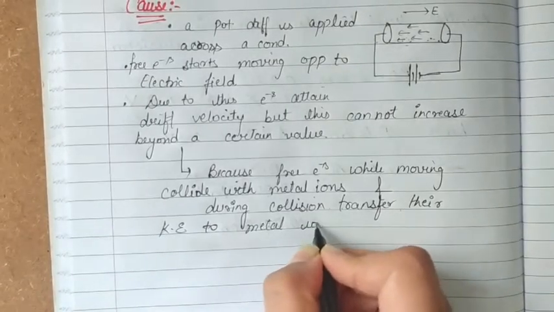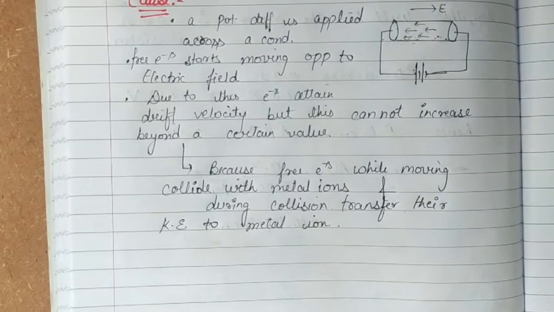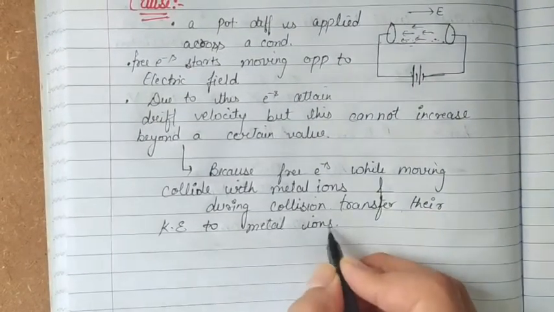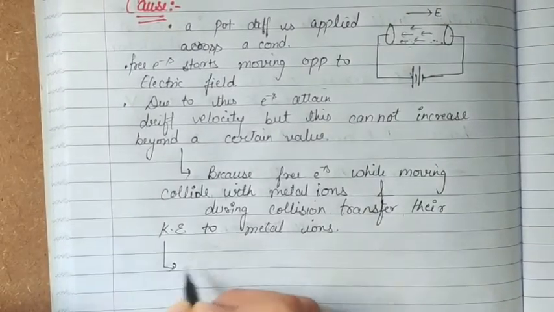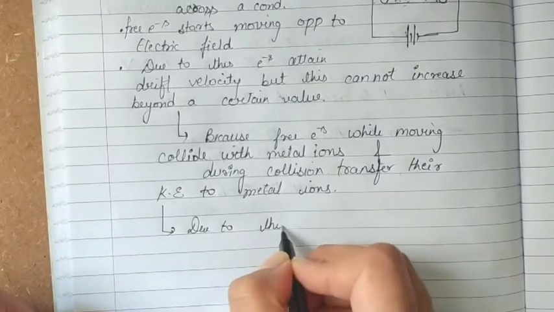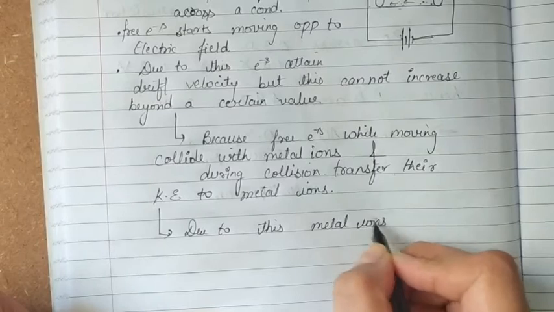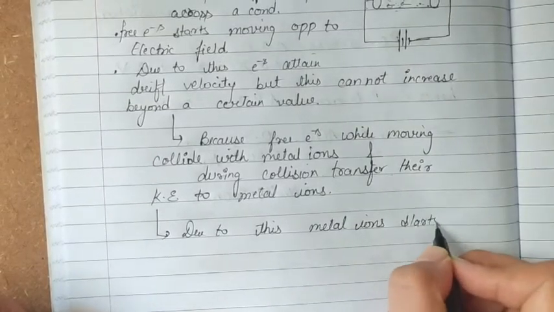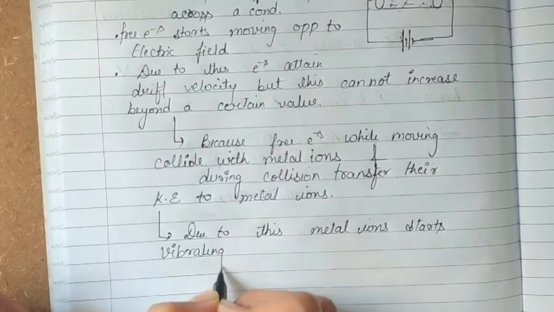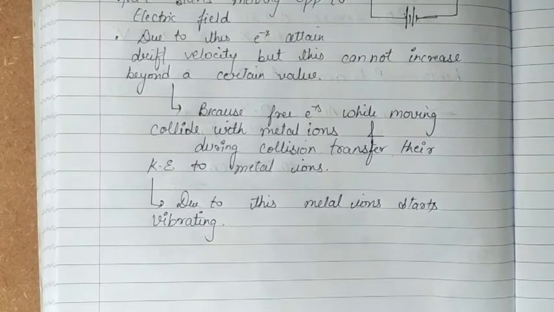जो electrons इस drift velocity से motion कर रहे थे तो उनके पास कुछ kinetic energy थी. जब उन्होंने collision किया then they give that kinetic energy to metal ions. Now due to this, metal ions start vibrating, and जितने ज़्यादा collisions होंगे these vibrations will increase.